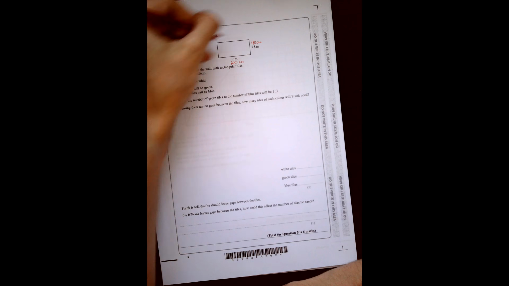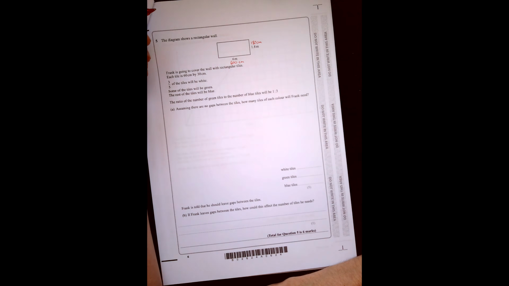Okay, he's going to cover the wall with rectangular tiles, so I'm presuming the full wall at the minute. 3/5 of the tiles will be white, some of the tiles will be green, the rest of the tiles will be blue. Okay, now I think first things first, we need to figure out how many tiles are going to fit onto this wall. Now it's 60 by 30. Okay.